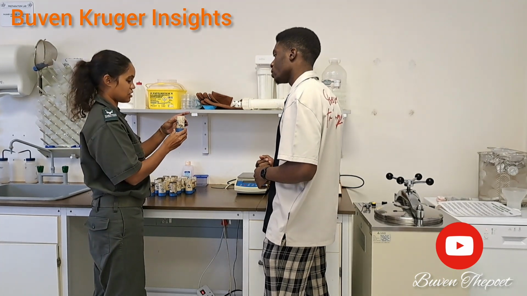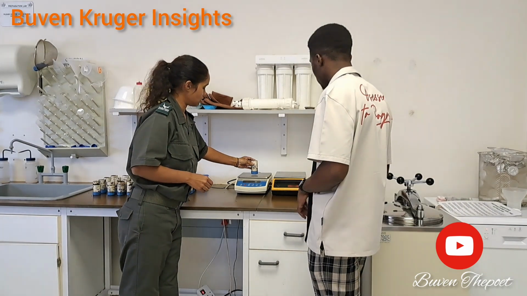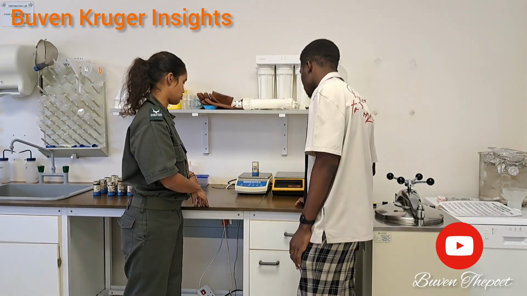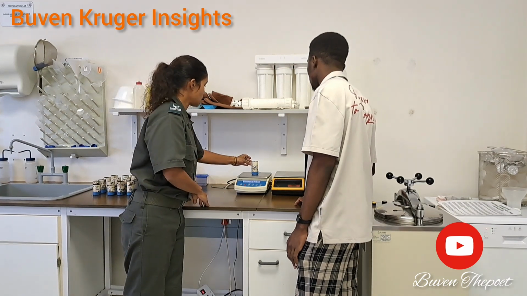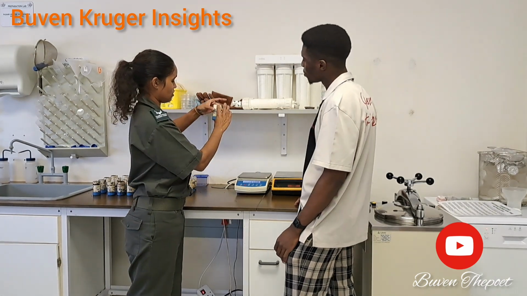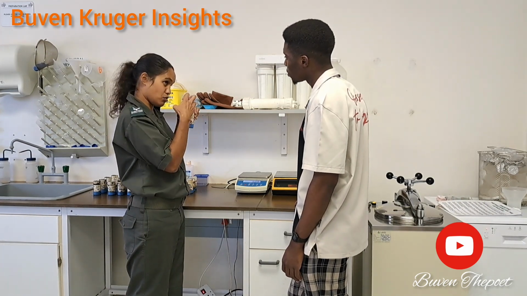So what we do is we take the soil sample in the field and bring it to the lab, and then we measure the weight of that sample. So this is 137 grams at the moment. What it's measuring is the weight of the container, the weight of the soil, and the weight of the water between the soil particles.